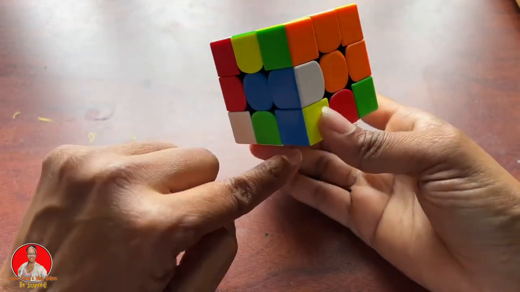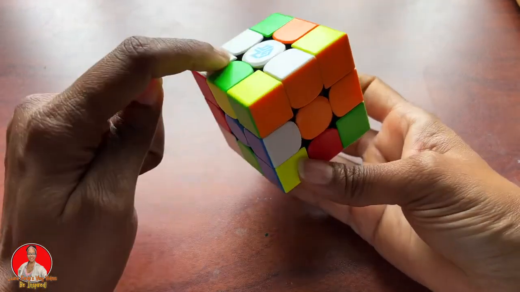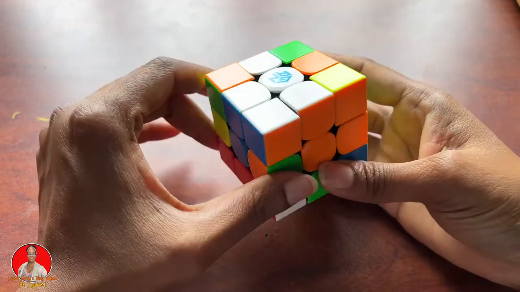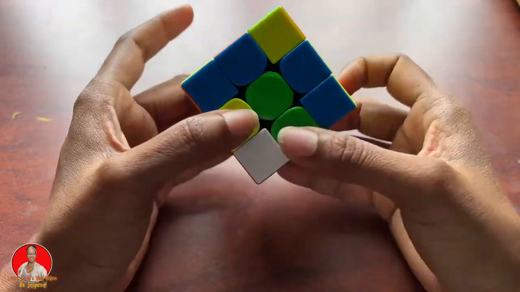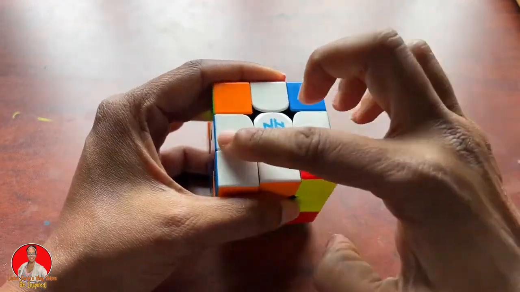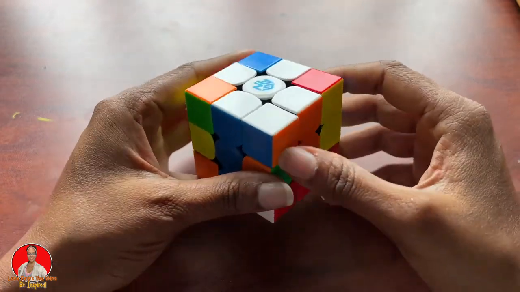Now notice when I turn it down, I move this out of place. But we're going to put it back. So we just turn this out of the way. We turn that back up. And now we turn the green over to the green. Turn it up. Now we have the white T. So now we're just putting in the corners.